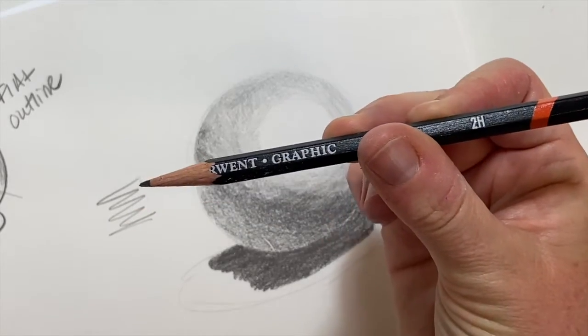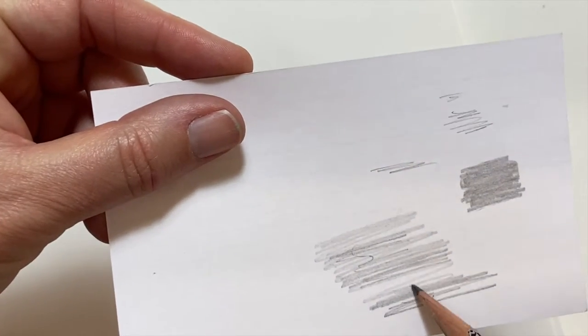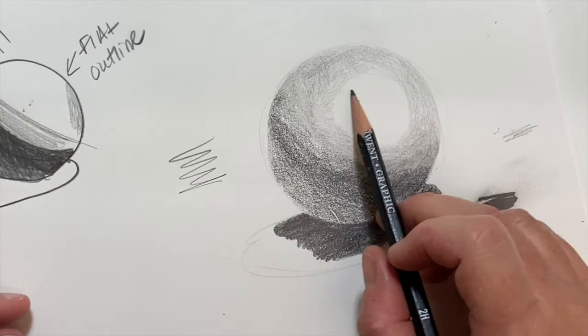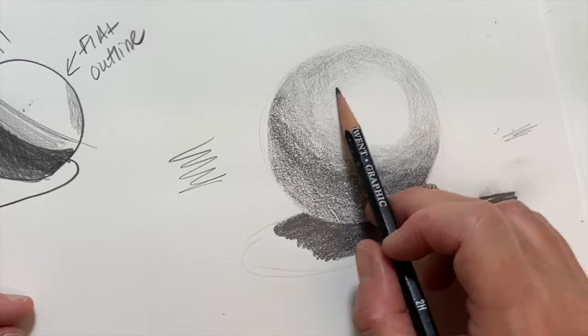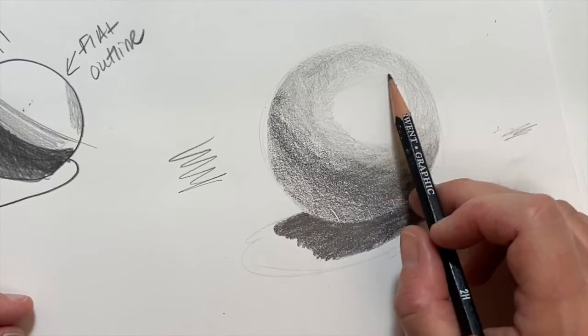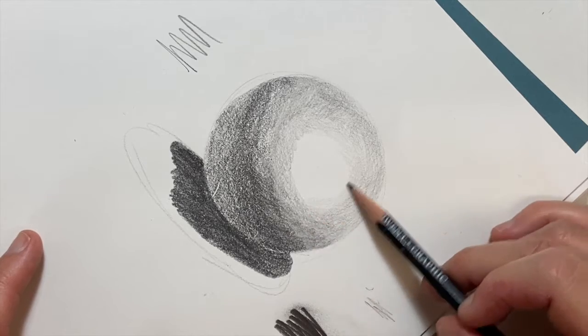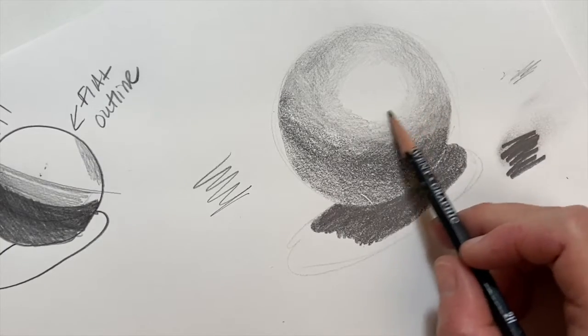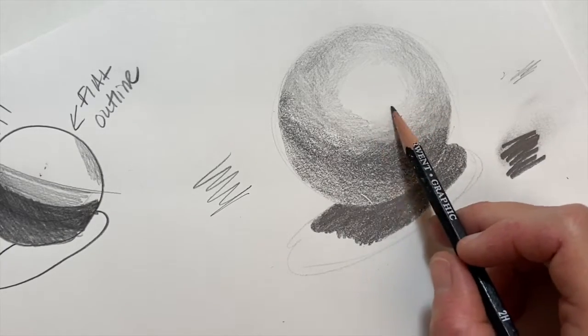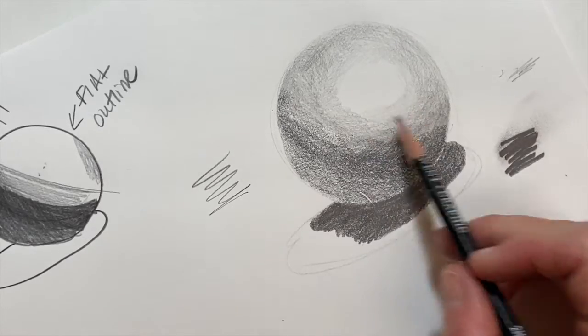Lightest pencil. 2H pencil tends to be a little bit harder, so as I start working right here with that lighter pencil, I have to really barely touch the pencil to the paper. Are your objects going to be perfect the first time around? No. That's why we're going to practice these.